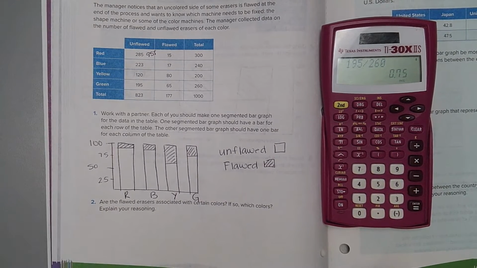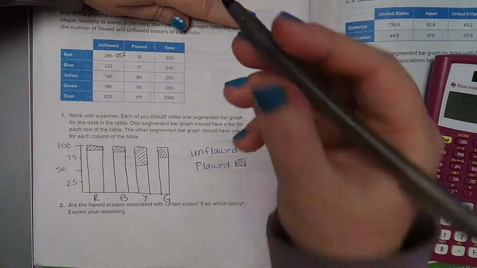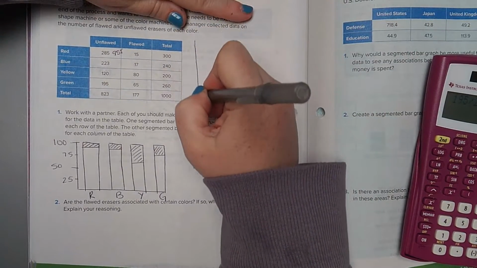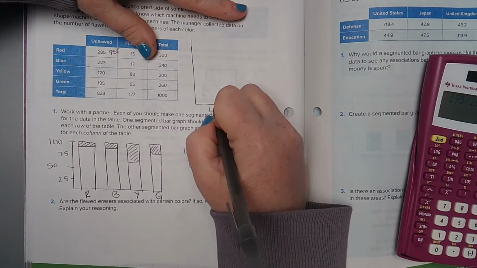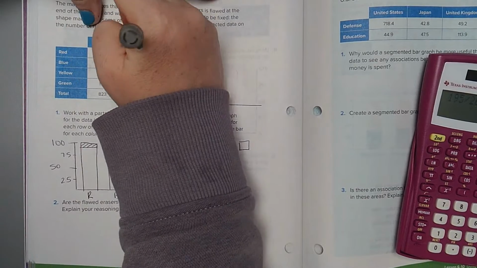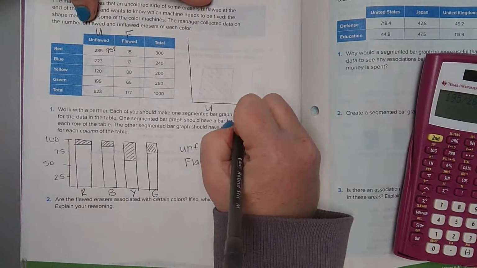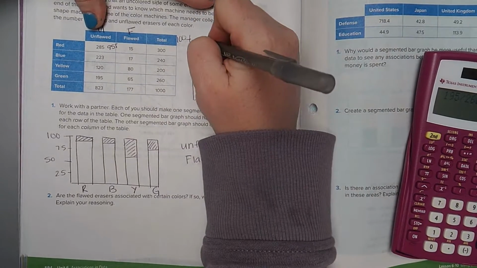the other table is flawed versus unflawed, and then each color. So I'm going to do that one right here. I'm going to do a U for unflawed and an F for flawed. And we have 100%.